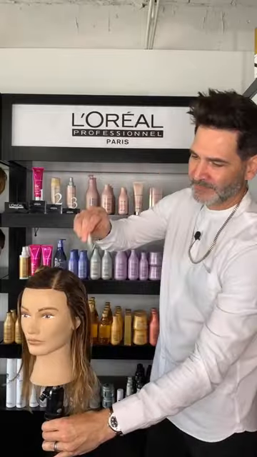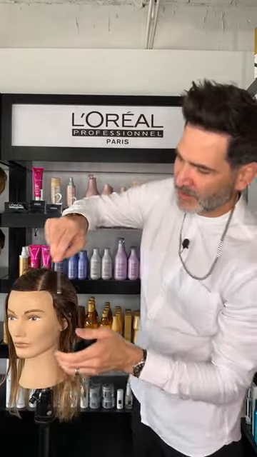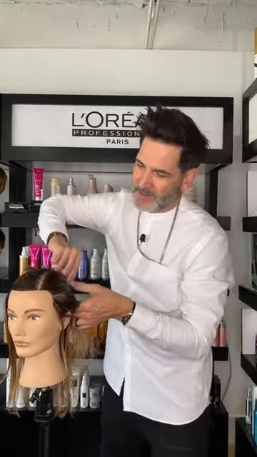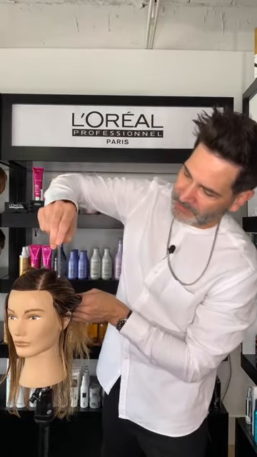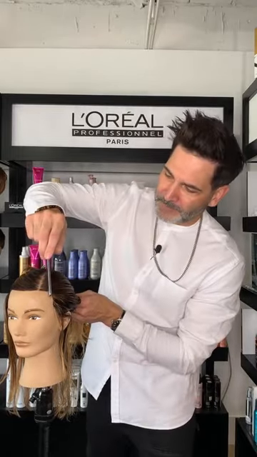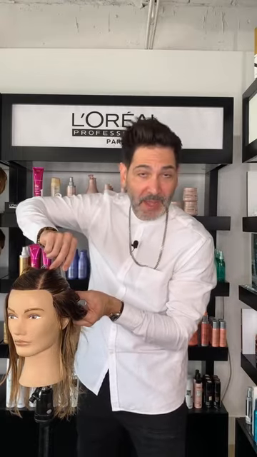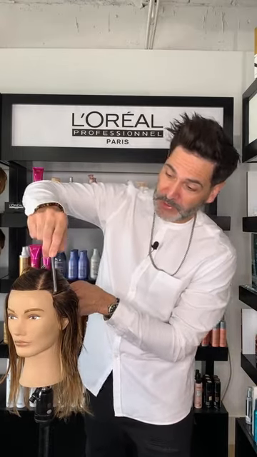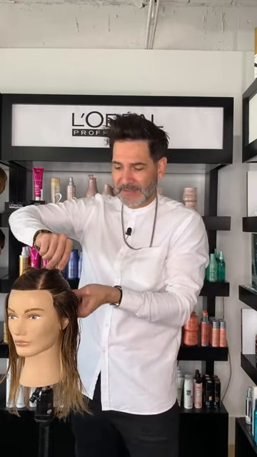On my mannequin today, what I'm going to do is start this specific undercut, but I'm going to leave her a little bit longer. The other question you have to ask your client or your guest or yourself before you do any type of undercutting is, are you going to be okay with the grow out?